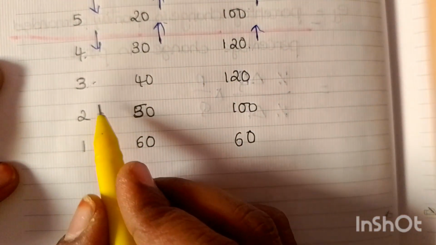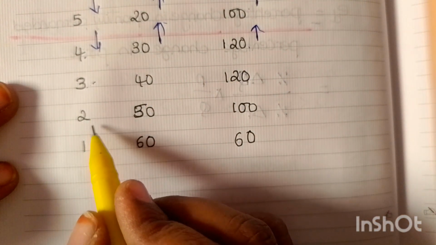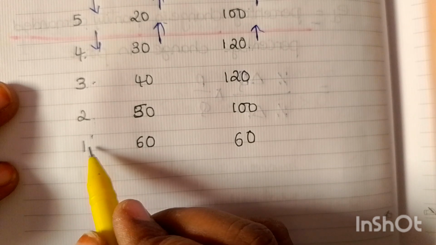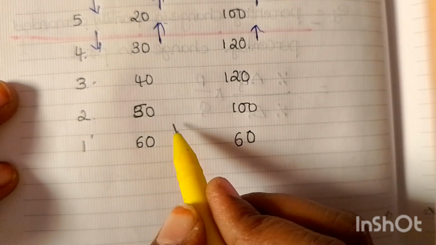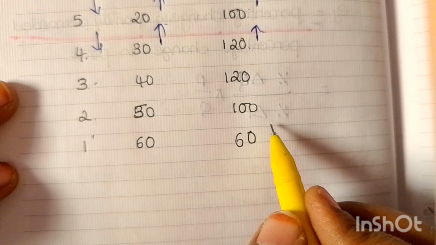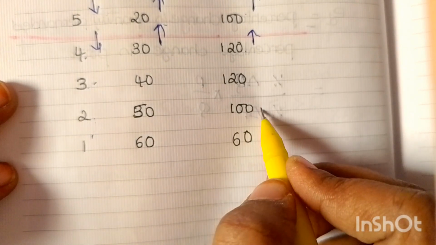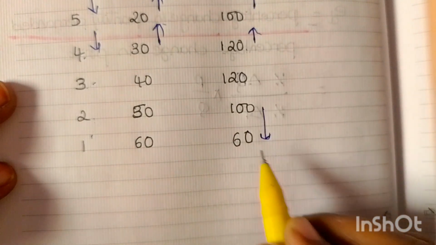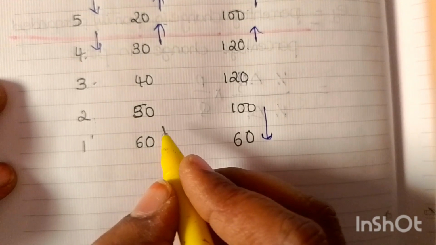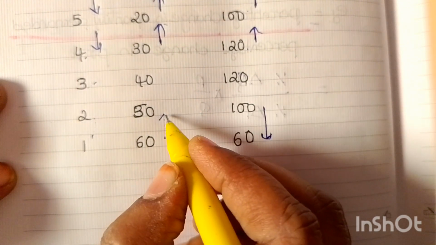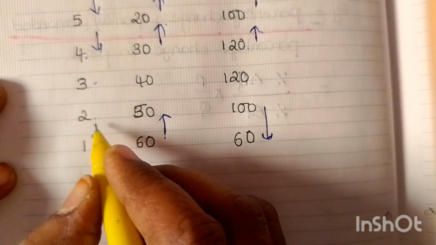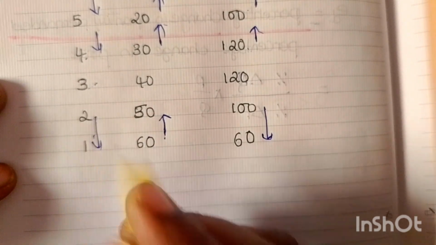Coming to the price decrease from 2 rupees to 1 rupee, the quantity of demand also increases, but the total expenditure decreases from 100 to 60. The quantity increases but the price is decreased.